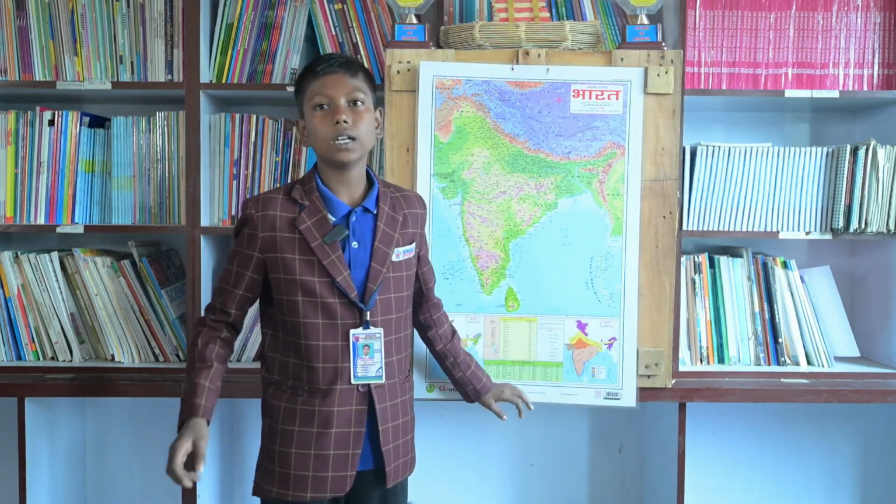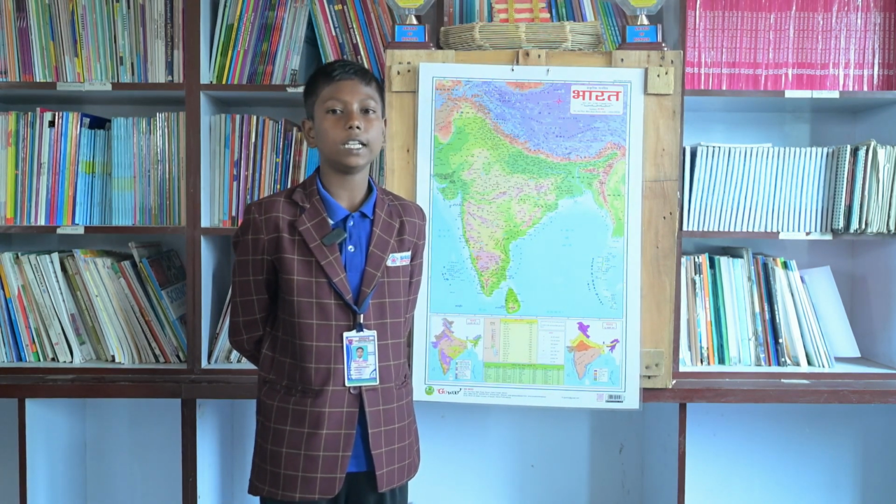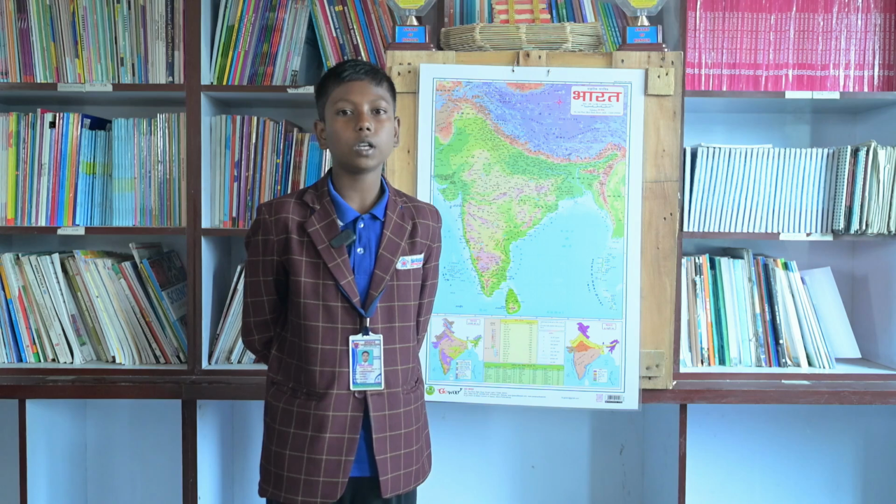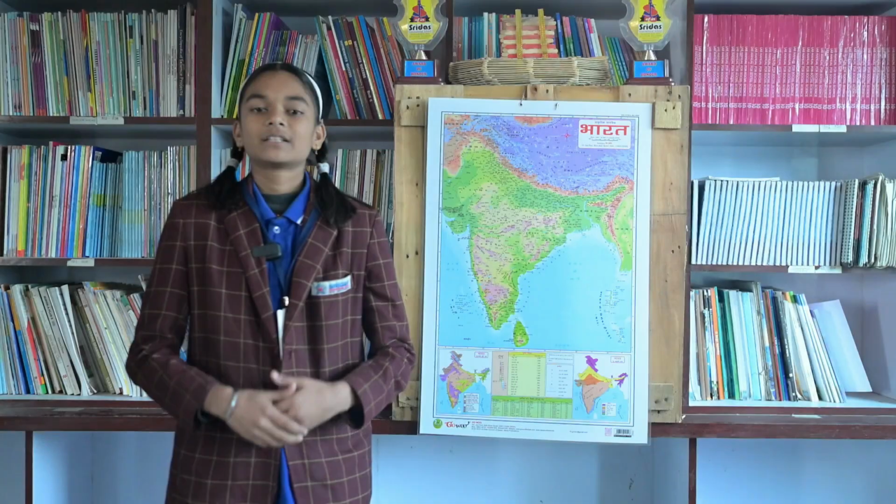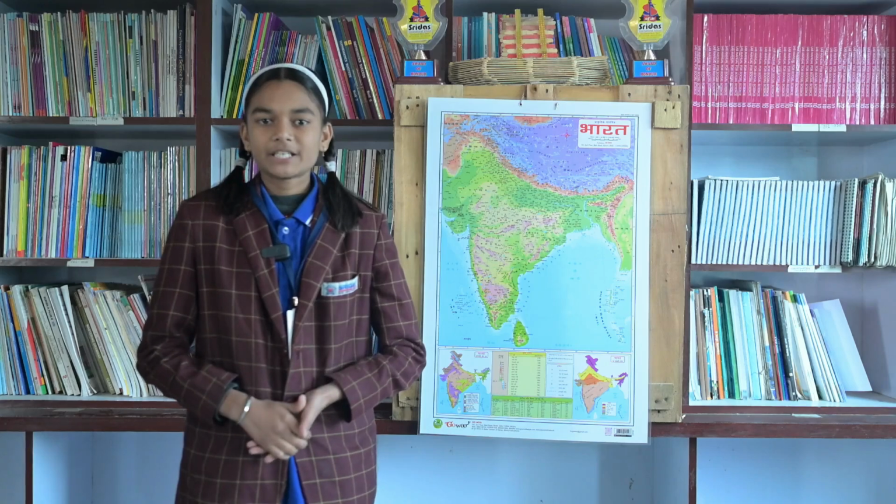What is a map? A map is a flat drawing of the earth's surface. It's like taking a photo of the earth's surface and laying it flat. Maps are useful because you can carry them anywhere and see specific details. Types of map. There are many types of map.